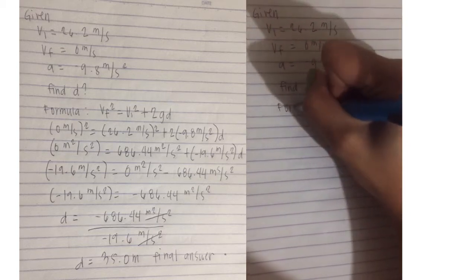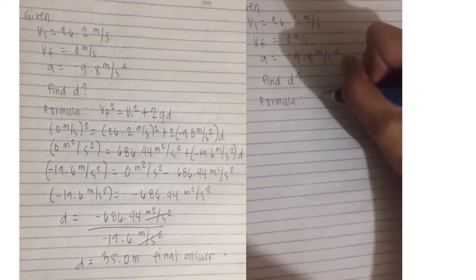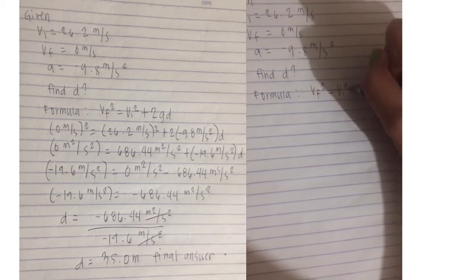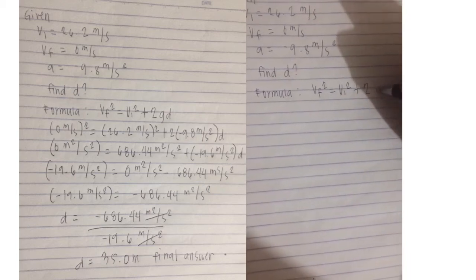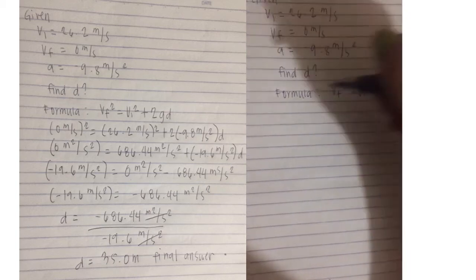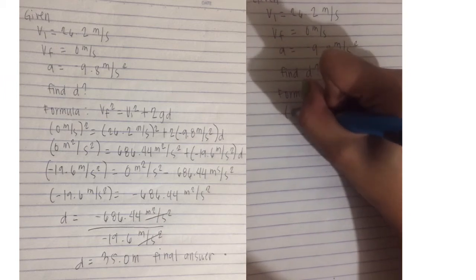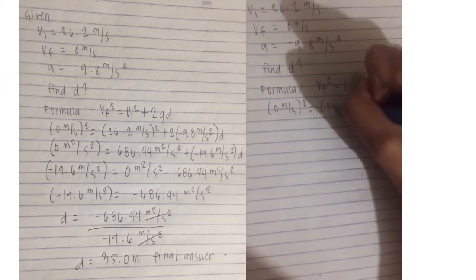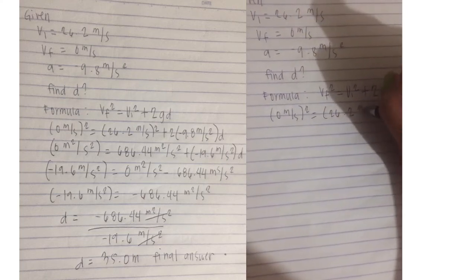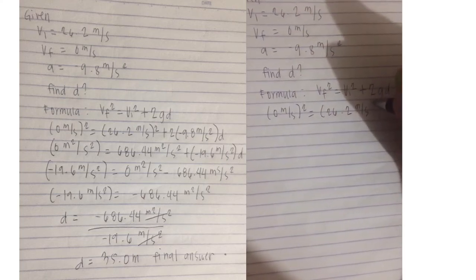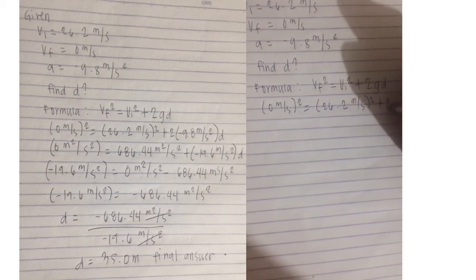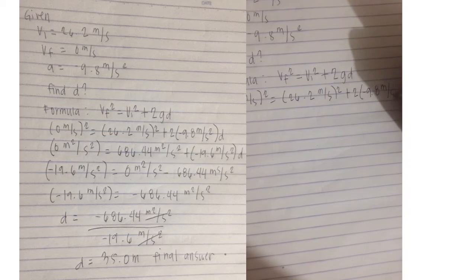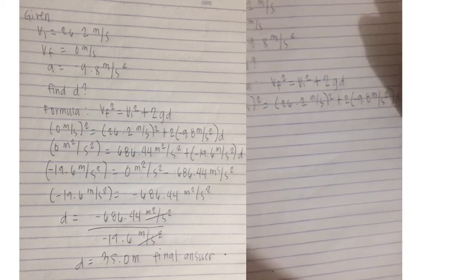Our formula would be final velocity squared equals initial velocity squared plus 2 times gravity and D. So we're going to put 0 meters per second squared equals 26.2 meters per second squared plus 2 times negative 9.8 meters per second squared D.